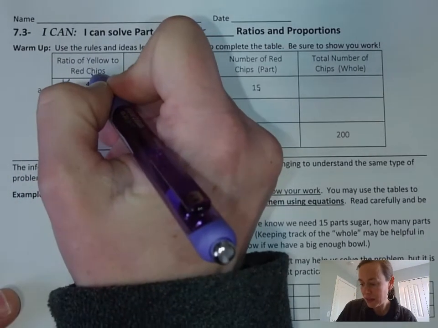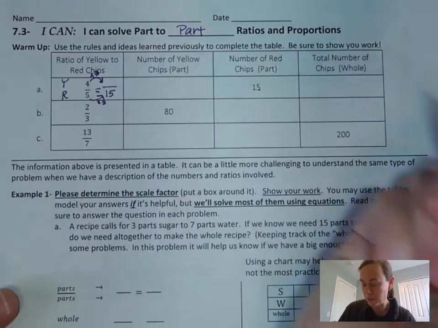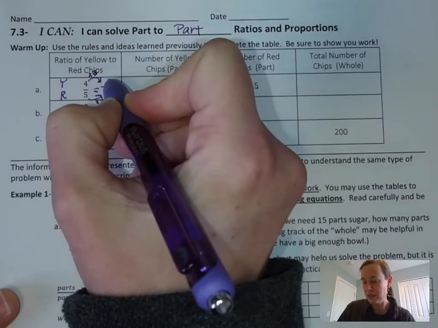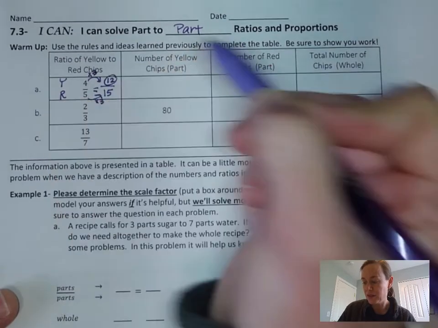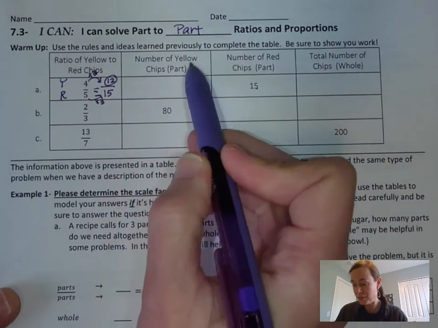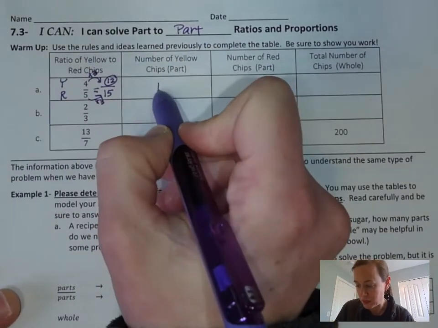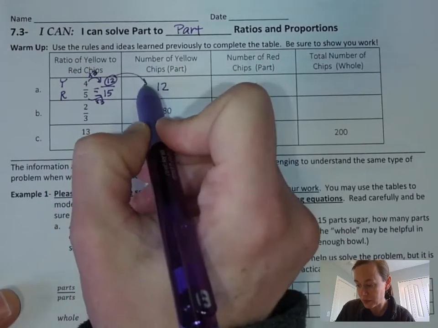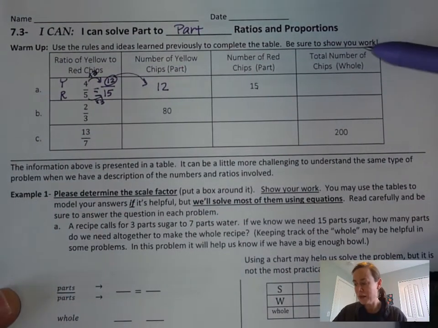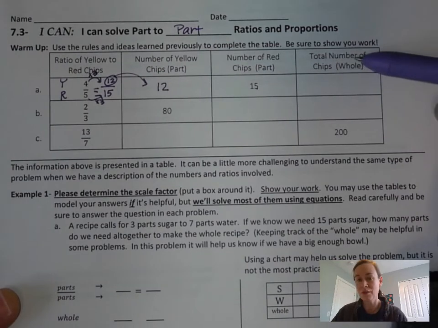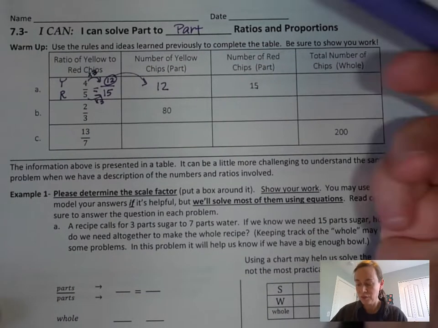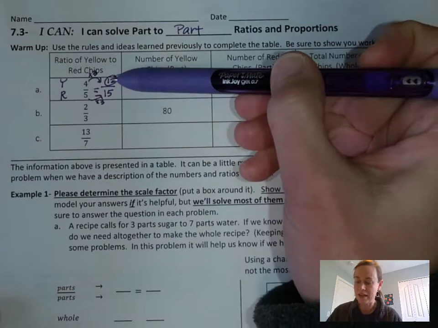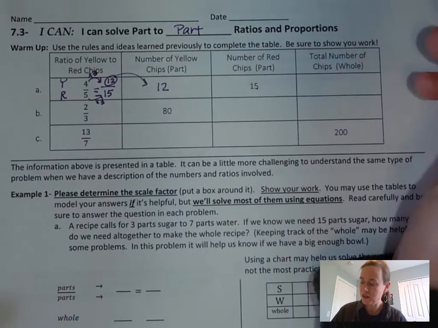So we want to do the same thing on top. We want to multiply by 3. So 4 times 3 is 12. So that missing piece of information, the number of yellow chips, is going to be 12. So this number just goes right there. Now what about the total number of chips? The whole, in other words. Well, to figure out the total number of chips, you need to add 12 plus 15. You're going to get 27.